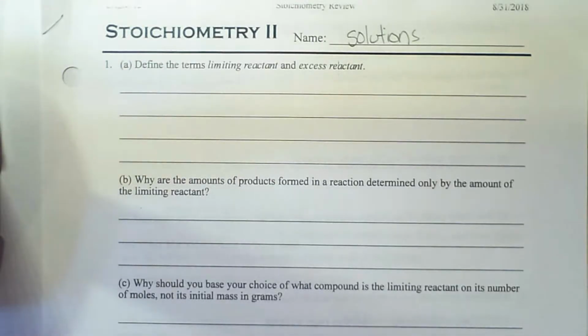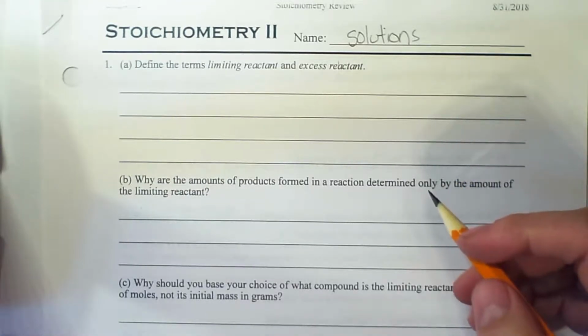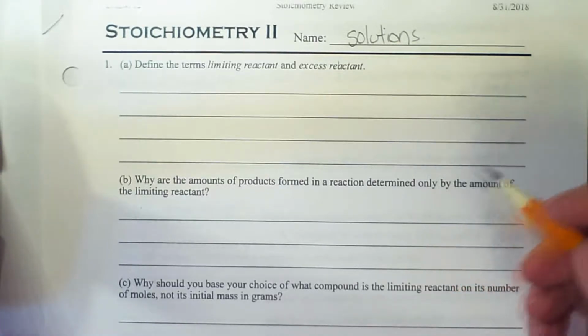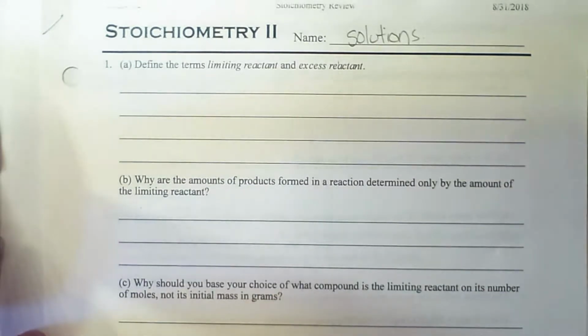Hello, and we're going to take a little bit of time here to have a look at limiting and excess reactants. So we have put together a set of questions that will help us review those topics as we head into the main part of our course. Obviously, limiting reactants in stoichiometry is a big deal when it comes to generally any quantitative chemistry. So the list of questions will sort of ramp up with the more difficult ones hopefully towards the end.